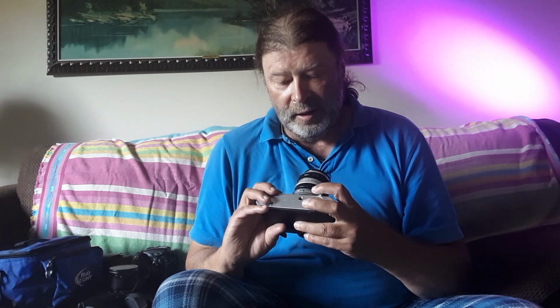I know my ASA is at 400, so those two are set. I'm at 1.4, ASA 400, and then you just change your shutter speed depending on the changing light. If it gets darker, you slow your shutter speed down. If it gets lighter, you speed it up. But your aperture and your ASA stay the same.